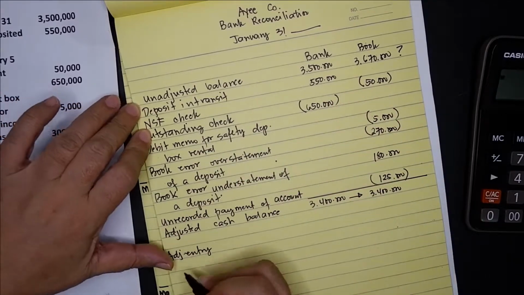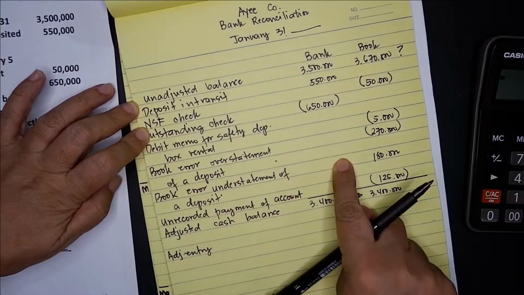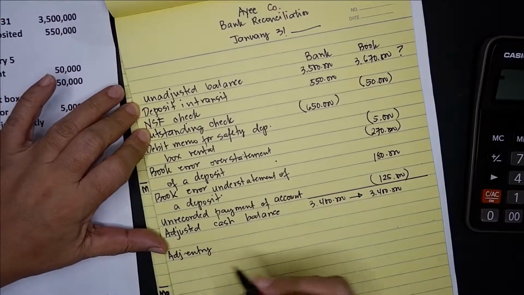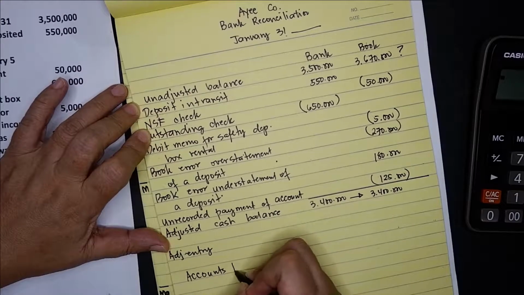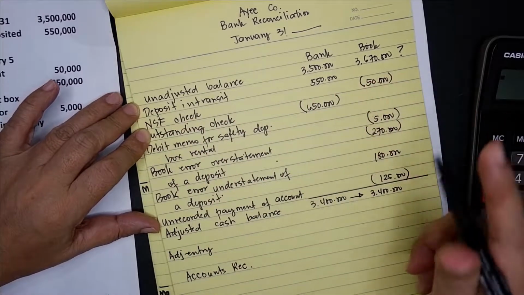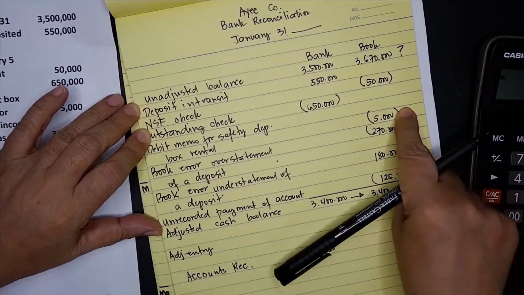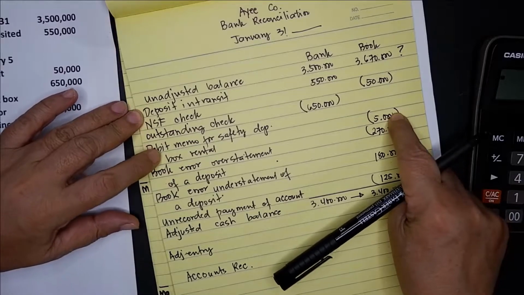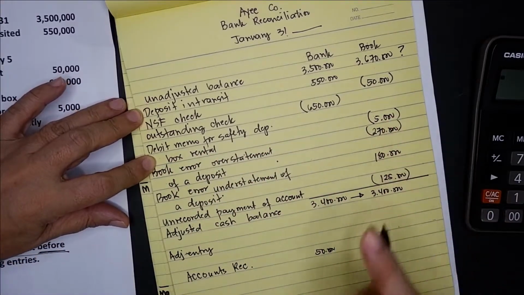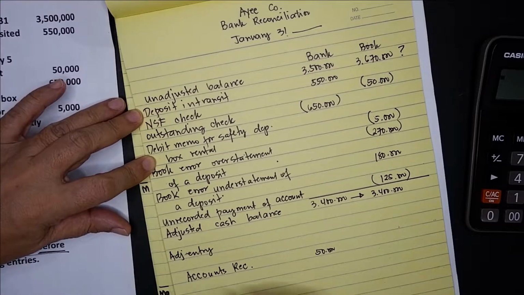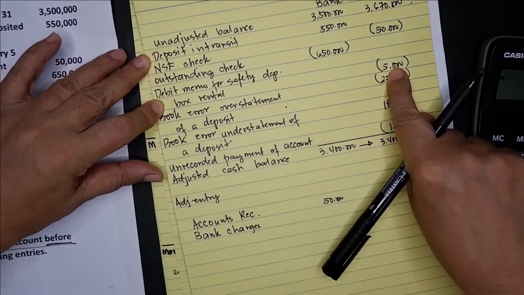So this one, debit, and that is accounts receivable, payment of account, book error. So we have accounts receivable of 50,000. So all the minus, it is on the debit side. This one, debit memo, that is bank charges of 5,000.